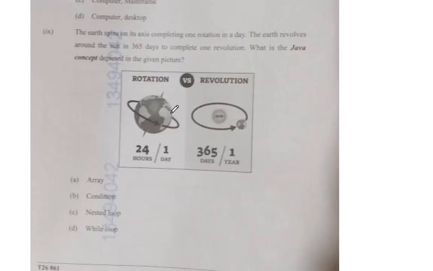Now see this figure, one rotation, one day. In one day you will have 24 hours, and 1 year. This is day, this is hours, and this is 1 year, and 1 year is having 365 days.